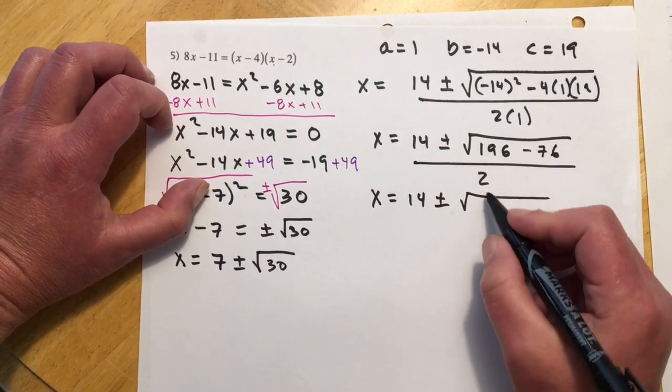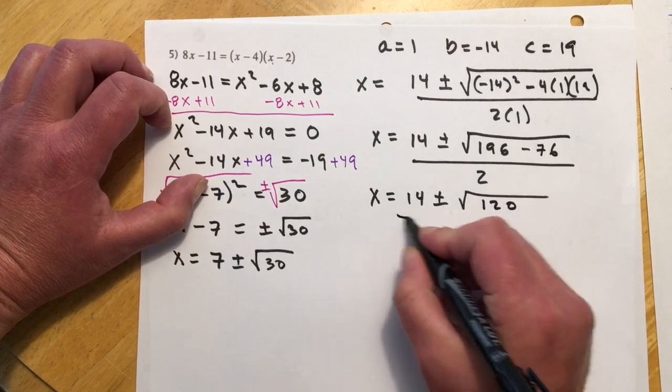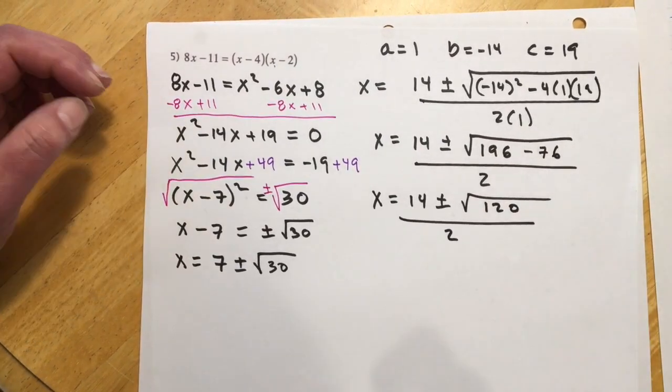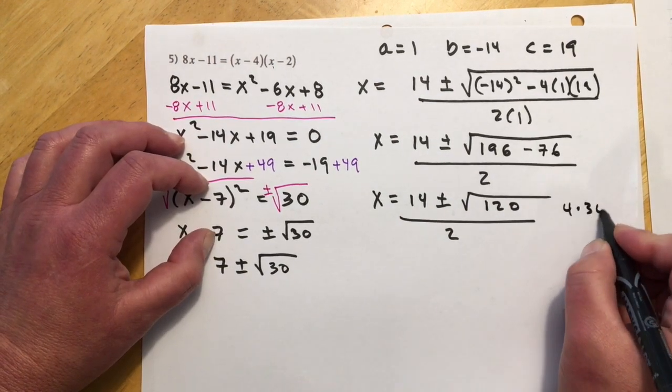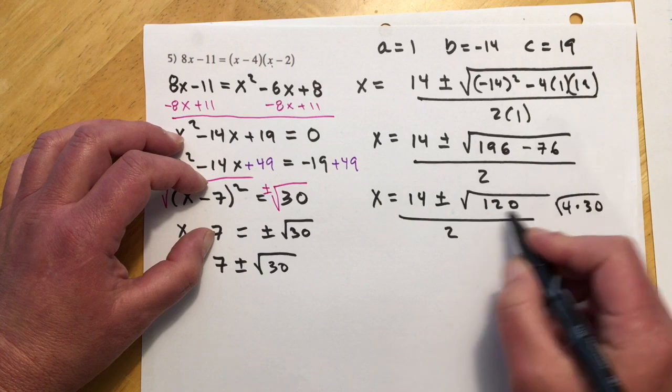And that's going to leave me 120 under the radical over 2. And then 120 I've got to simplify a little bit, so that is 4 times 30 under the root. So I'm going to bring out a 2.